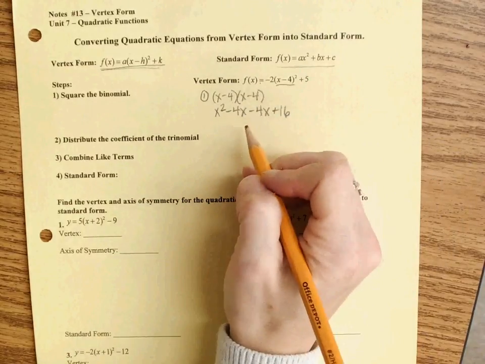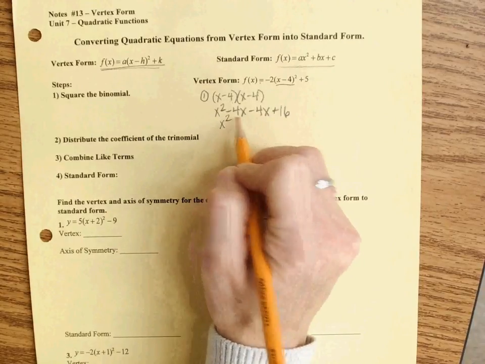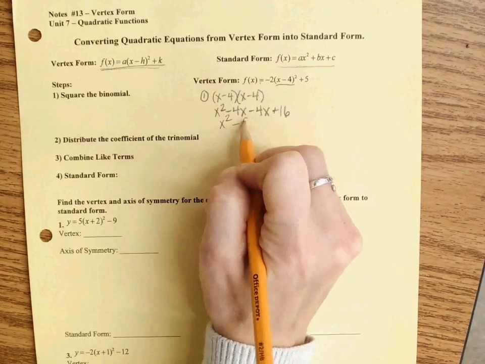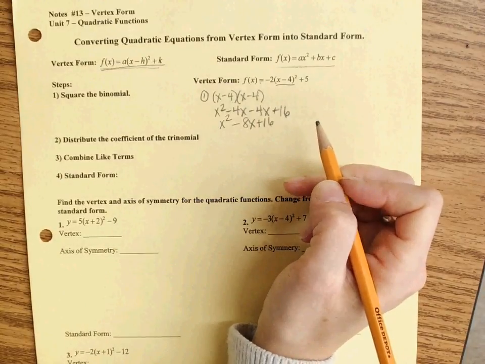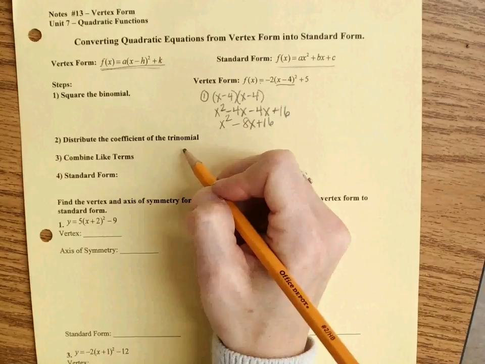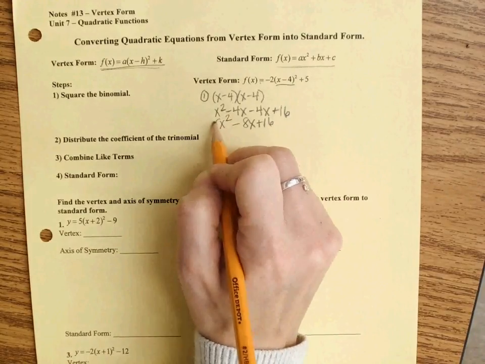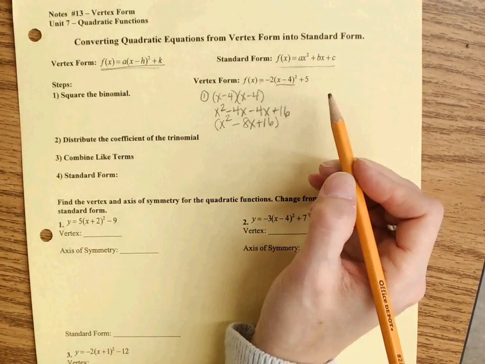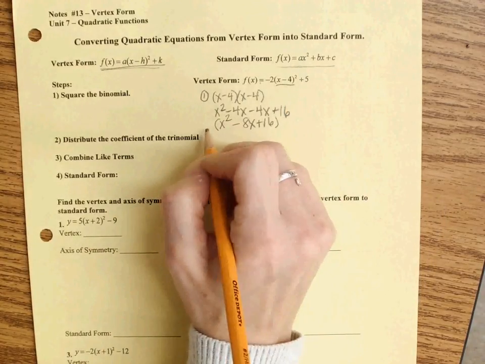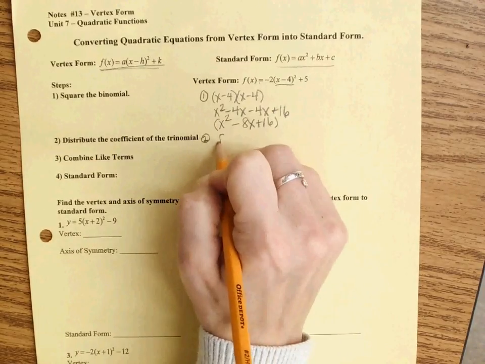My next step is I am going to combine like terms, so I get that trinomial, x squared minus 8x plus 16. And so part 2 says distribute the coefficient of the trinomial. To do this, I'm going to take the trinomial that I just created and put it back into vertex form, that function. I'm going to rewrite the whole thing, and I'm going to mark it as step number 2. So you know I'm completing step number 2.